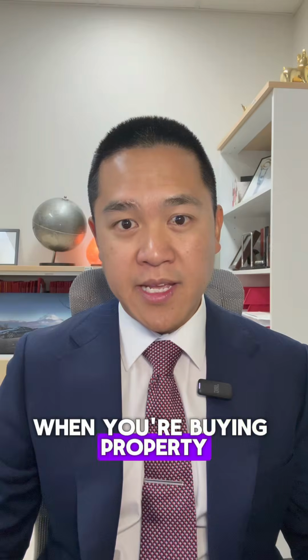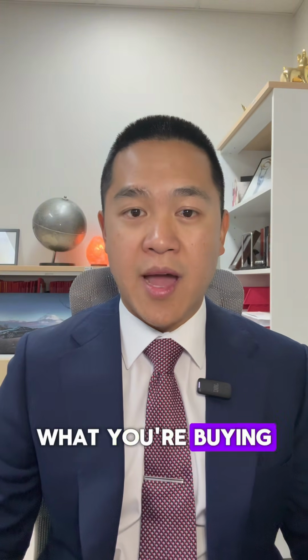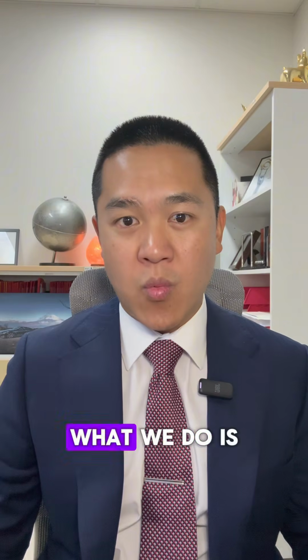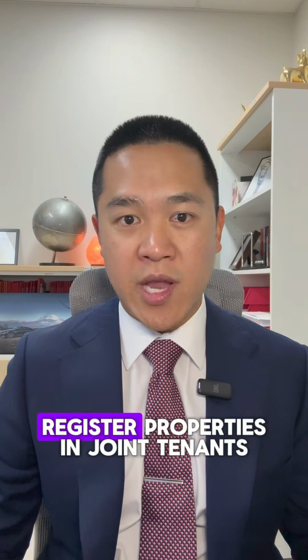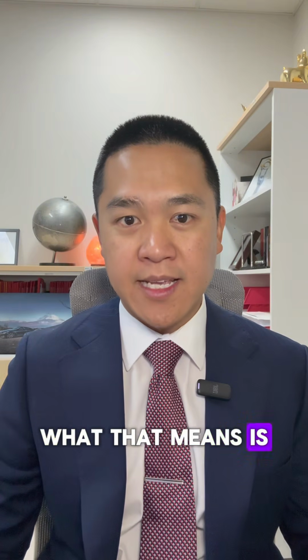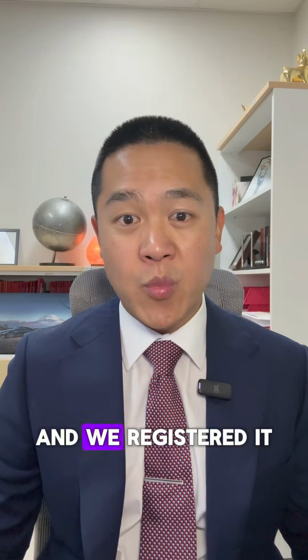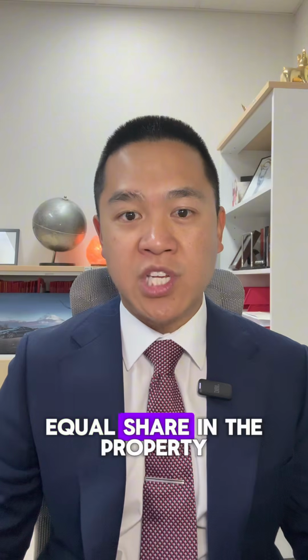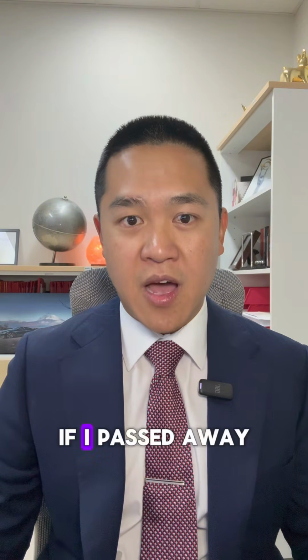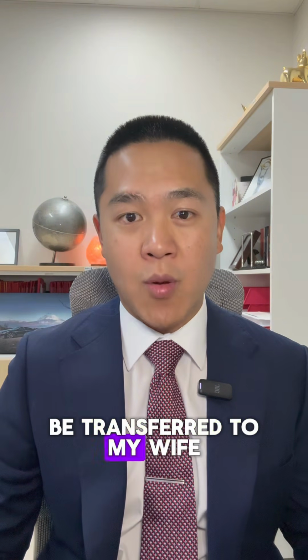When you're buying property, it's important to consider the ownership structure of what you're buying. Most commonly, what we do is register properties in joint tenants. What that means is if I was buying a property with my wife and we registered it in joint tenants, we both own an equal share in the property. If I passed away and died, my share would automatically be transferred to my wife.